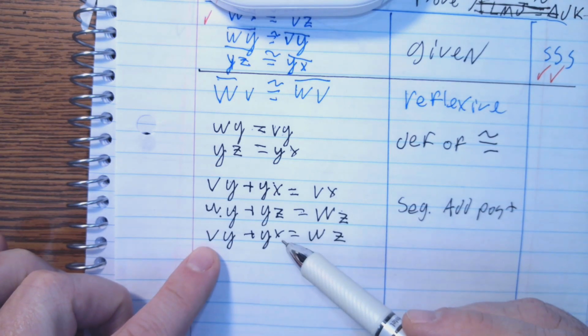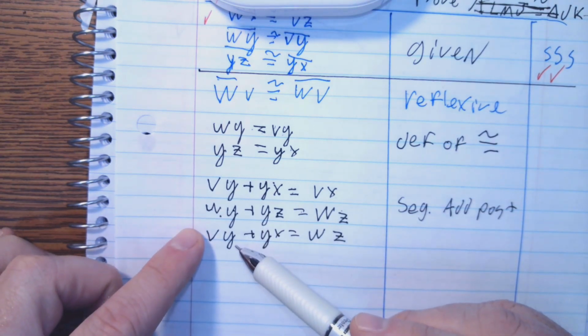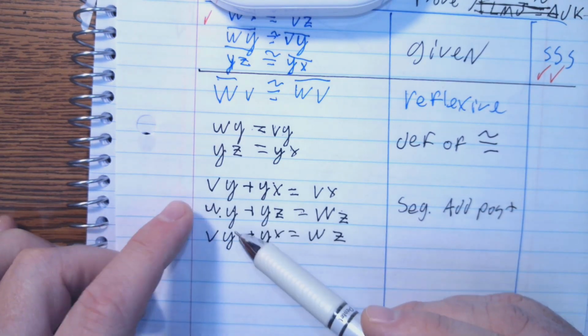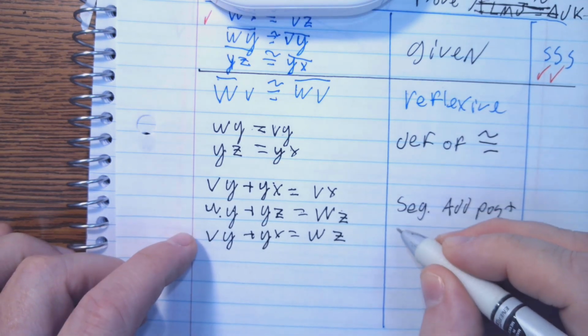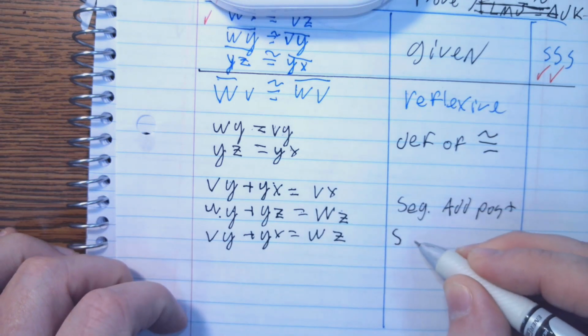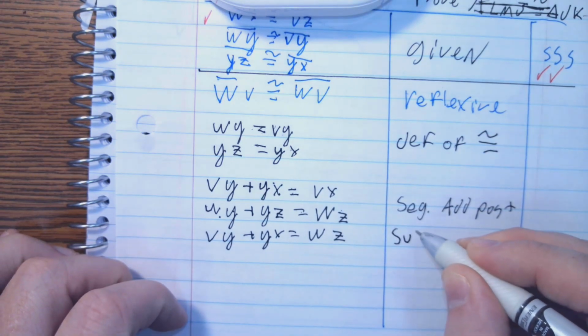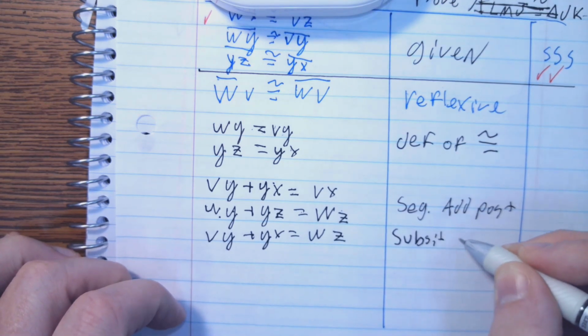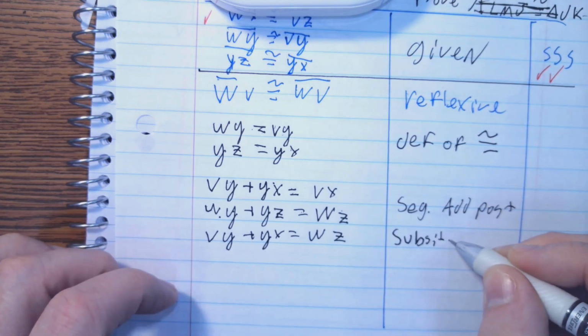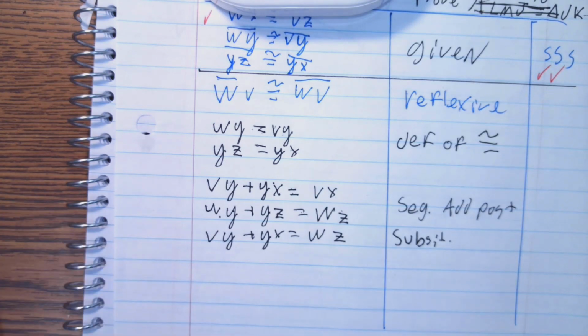So what allows me to switch out WY for VY? Substitution property, right? Okay. And again, this is one of our properties that we use for algebra, right? And that's why we're here. So substitution property.